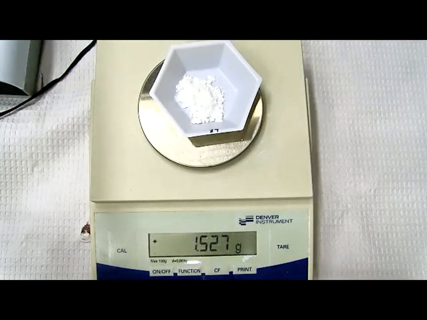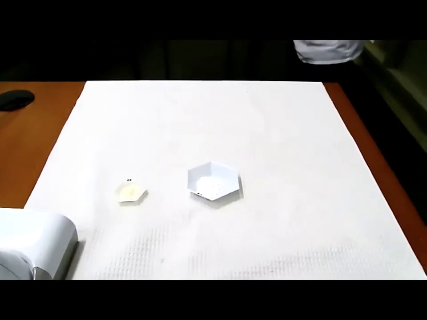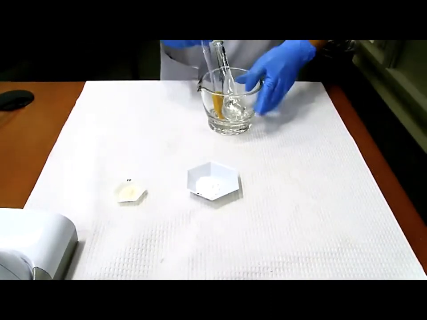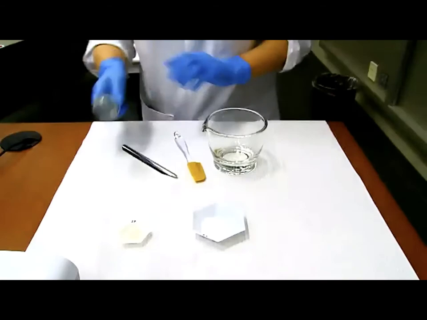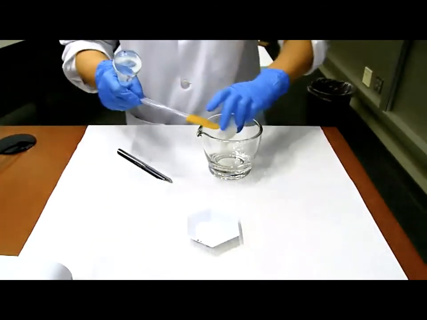All right. So the actual for the lactose, 1,527 milligrams. 1,527 milligrams actual for lactose. All right, now we are ready for the procedure. So now we are going to place indomethacin first into your mortar.